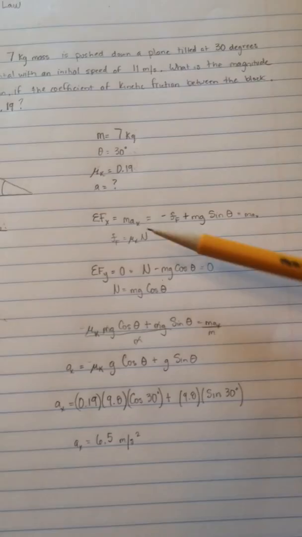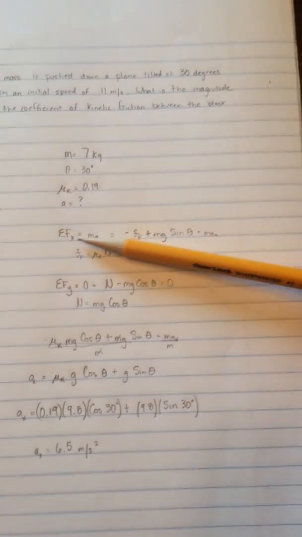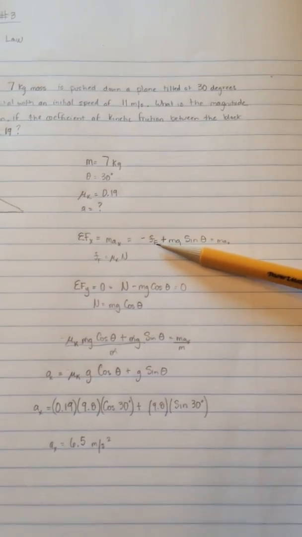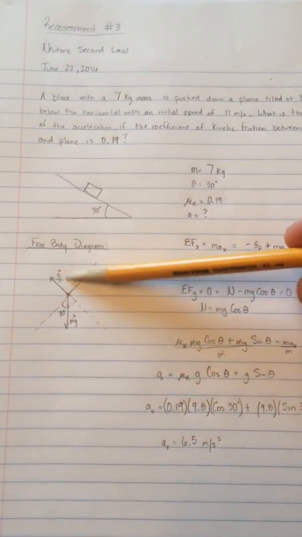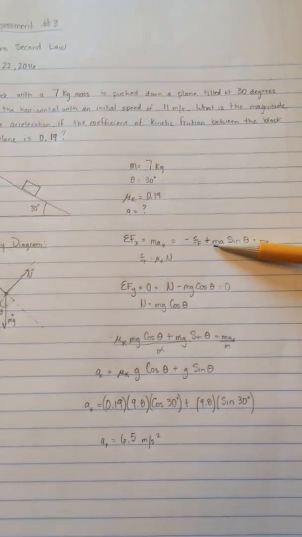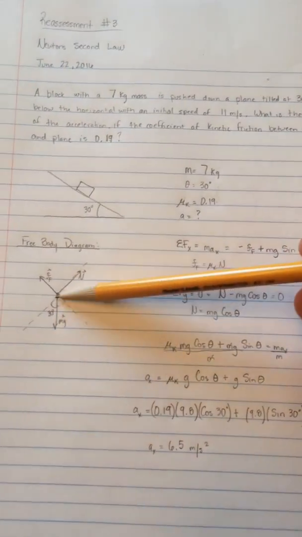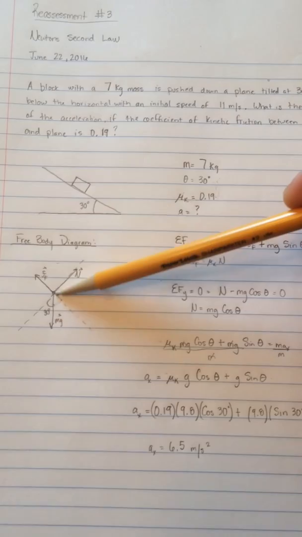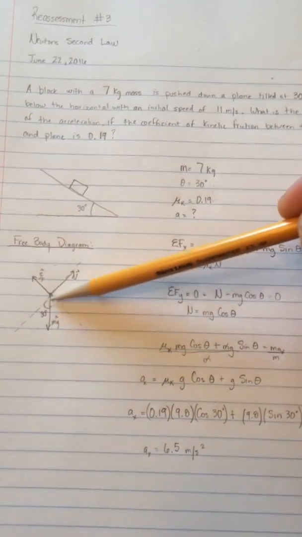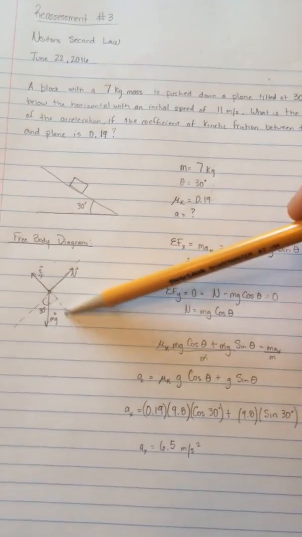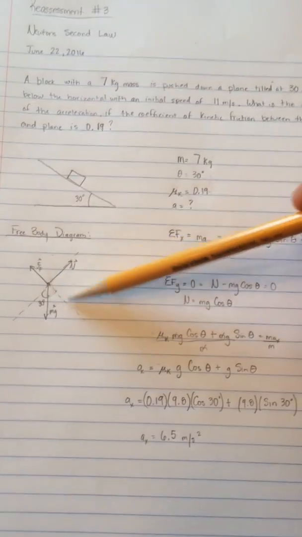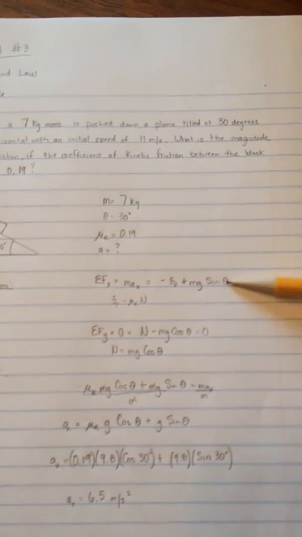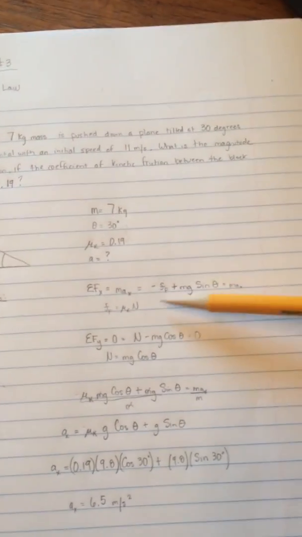So for this, you'd start with the sum of the forces in the x direction, which would be negative frictional force in the x, plus, and the plus is because the mass times gravity in the x direction is going in the positive, so it's plus mg sine of the angle.